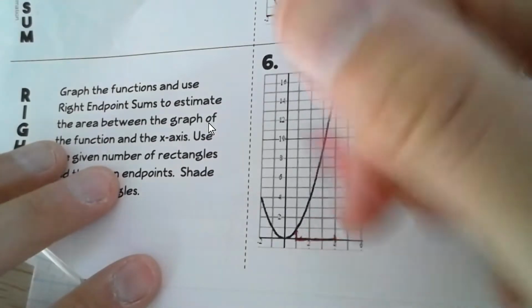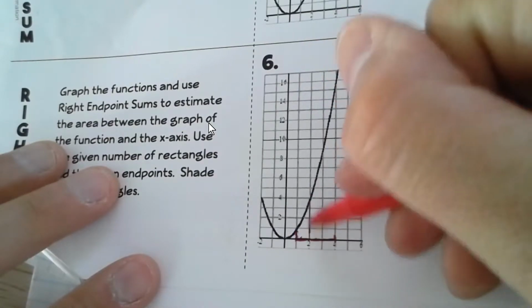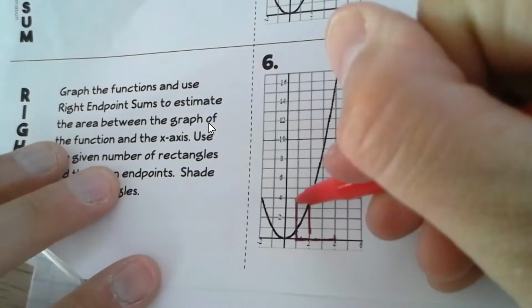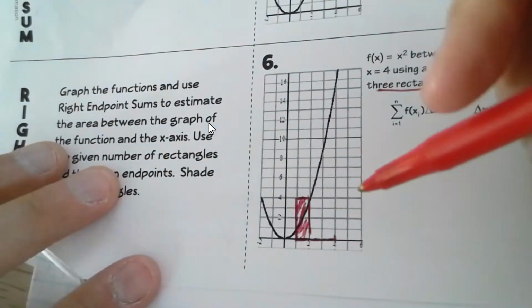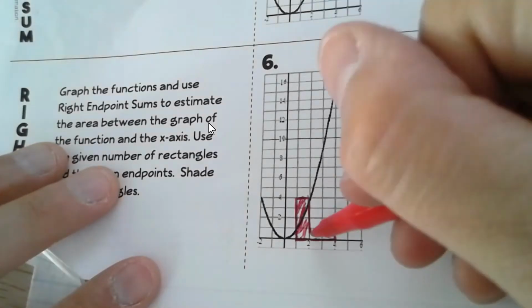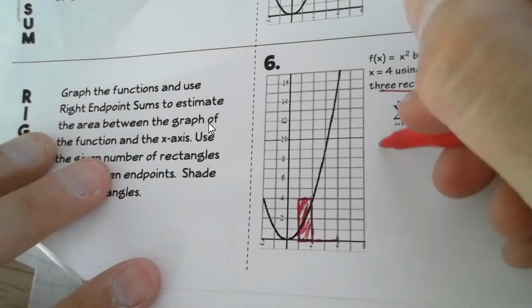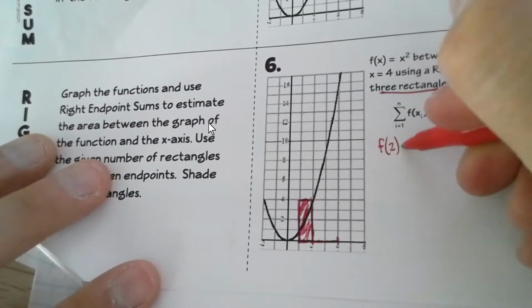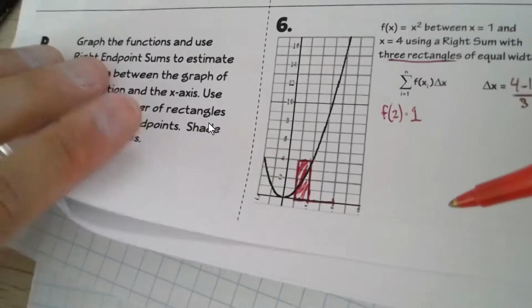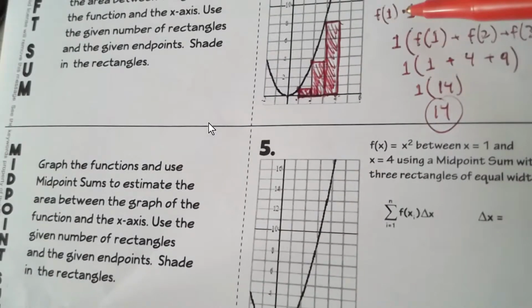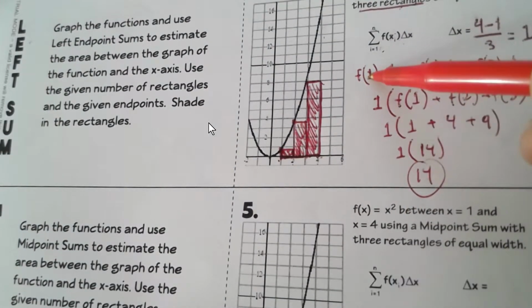Okay, so instead of f of 1, we're going to do f of 2. So now look at our rectangle. It's a lot bigger. That first statement right there is going to be f of 2 times 1. That's the area for that first rectangle. A little bit different from what we had when we went on the left-hand height, which was f of 1 times 1.